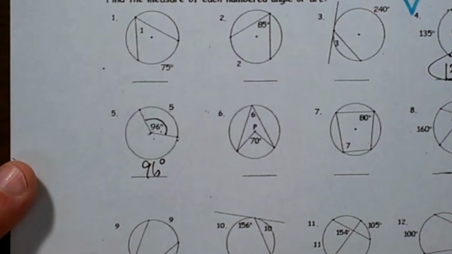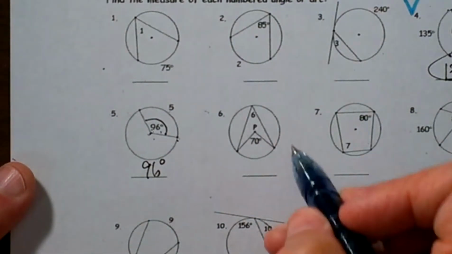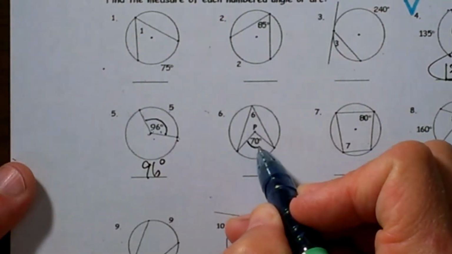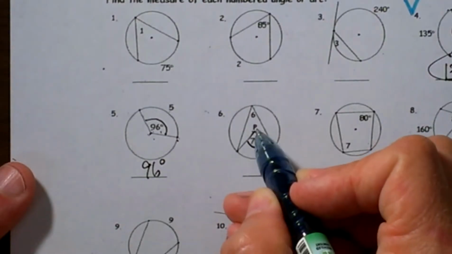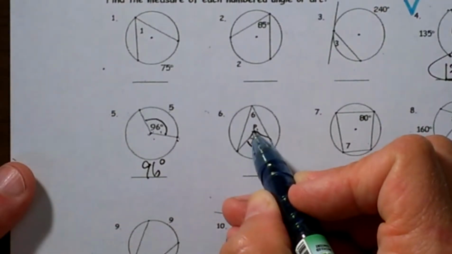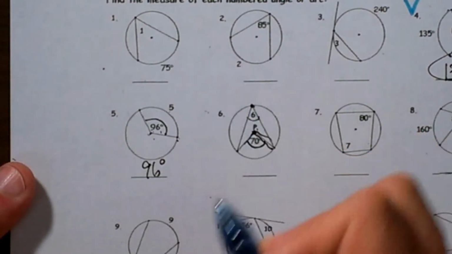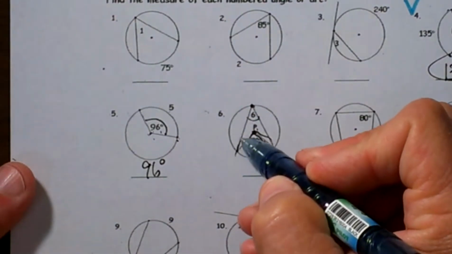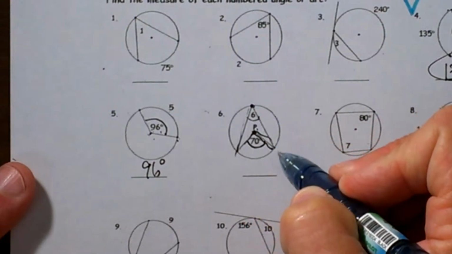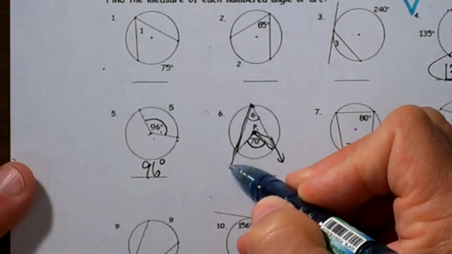Okay, let's move on to number 6. Number 6 is a little different. We have a central angle, right? Because the vertex is at the center of the circle. And we need to find this angle back here. Well, that's an inscribed angle. Do you see it? It's inscribed because it lies on the circle.